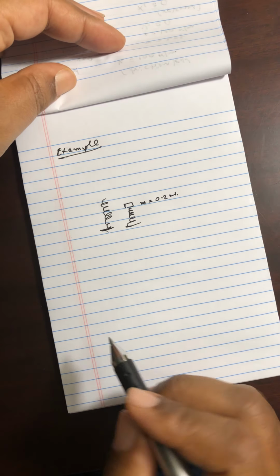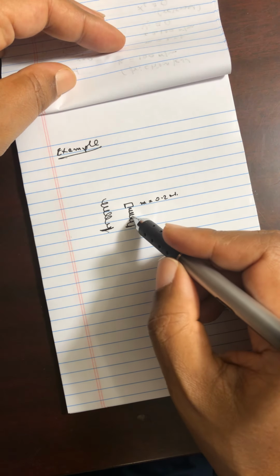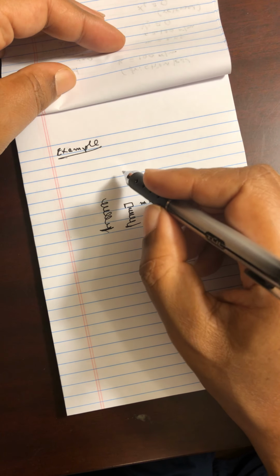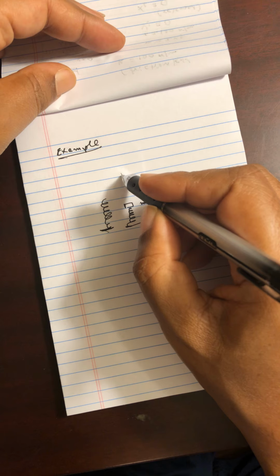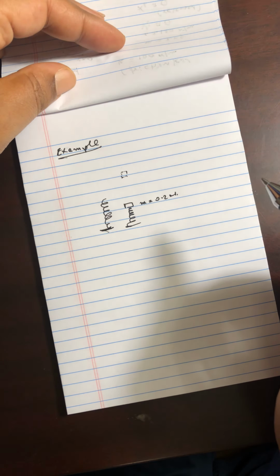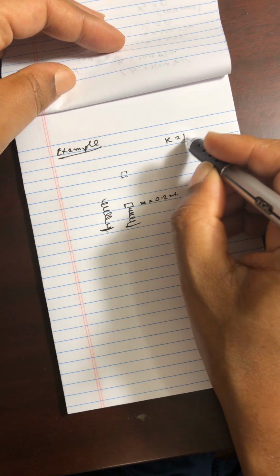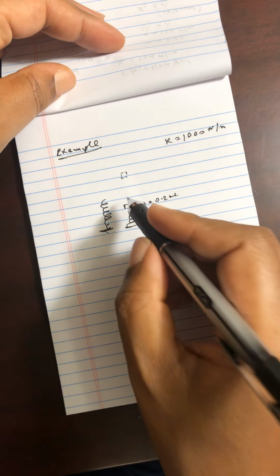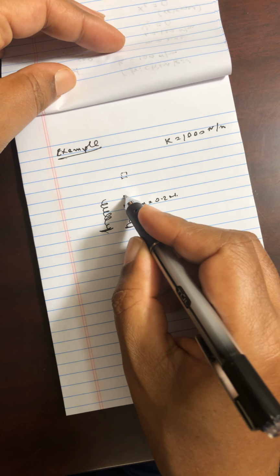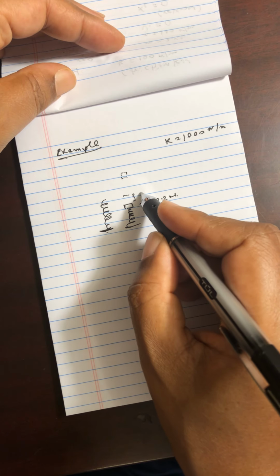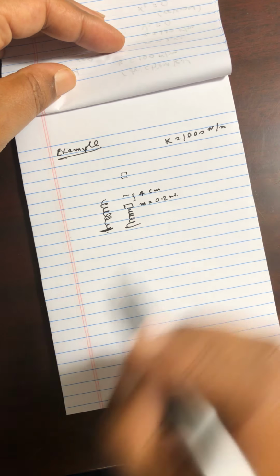When we let the spring go, it's going to push on this object, and we want to see how high it rises. Let's say k is maybe 1000 Newtons per meter, and the compression of the spring is maybe 4 centimeters.